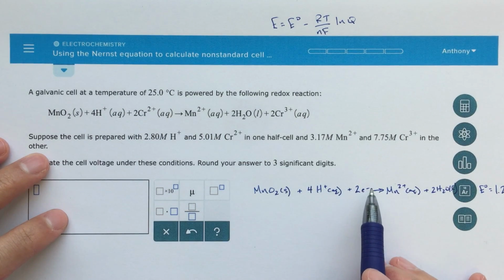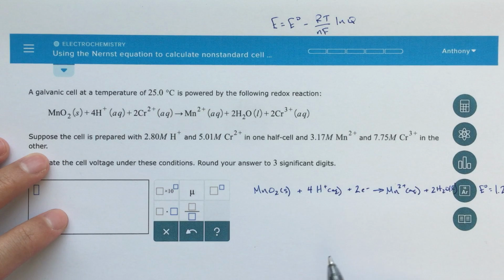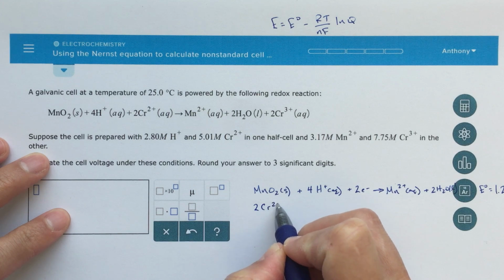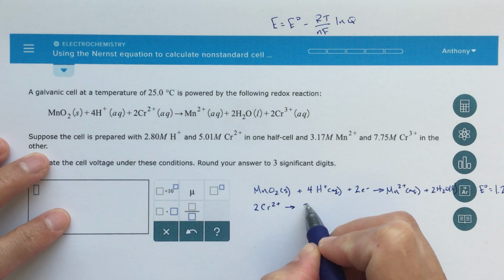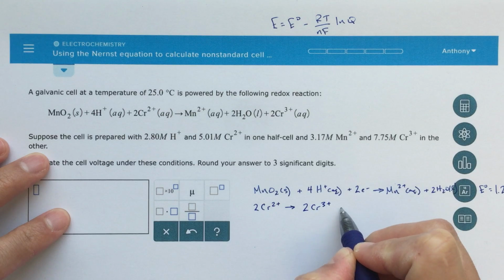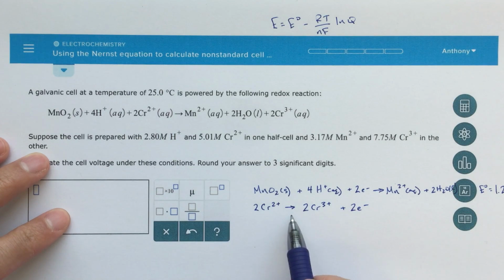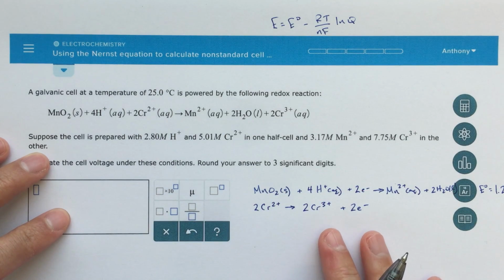That is my reduction potential for this half reaction, and I know that this is a reduction because it's gaining electrons. I have the electrons on the left hand side, so this is my reduction reaction. For the chromium, I would have a half reaction of 2Cr2+ goes to 2Cr3+ plus 2 electrons. When I look up the reduction potential for this, it's going to be the opposite, because they're all written as reduction.